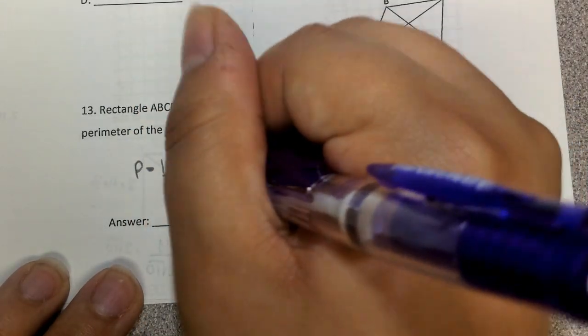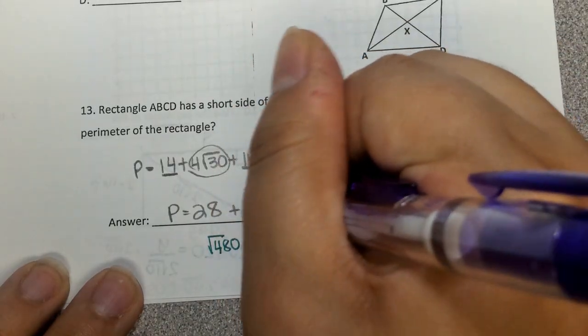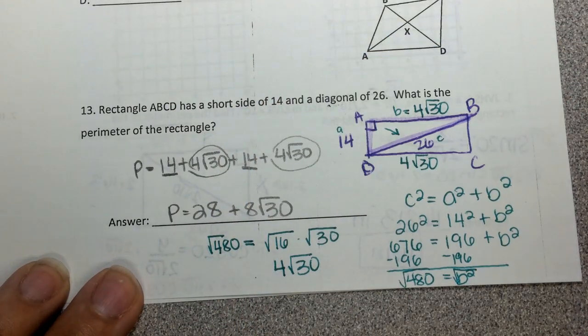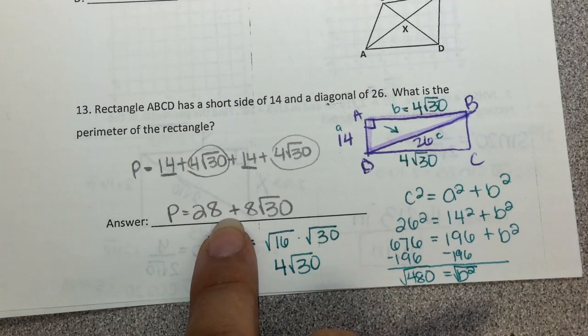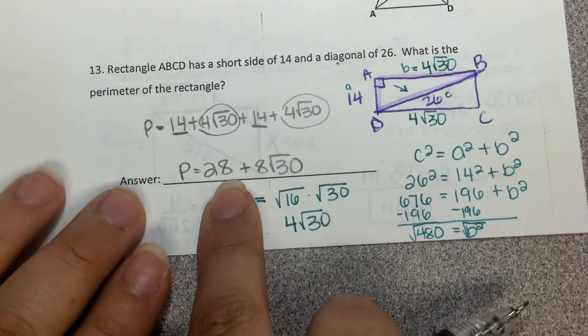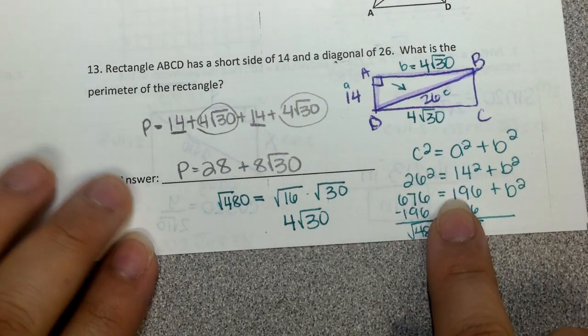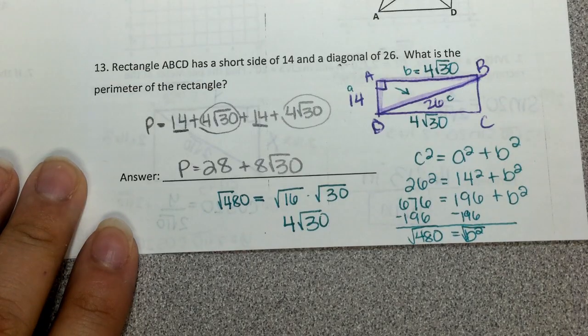What is 4 root 30 plus 4 root 30? 8 root 30. Do I have units? No units. Can I add those together? No. That is your answer. If you have a radical, add the whole numbers, add the radicals. And you're done. Leave it like that. I know it's ugly, but just leave it.